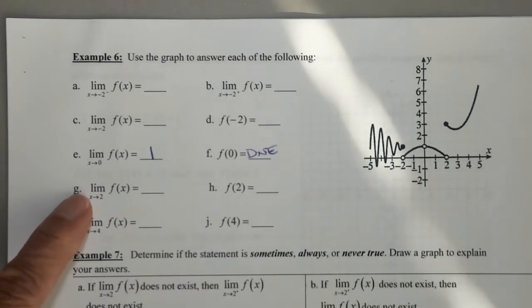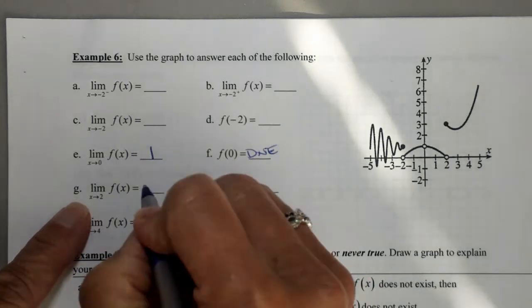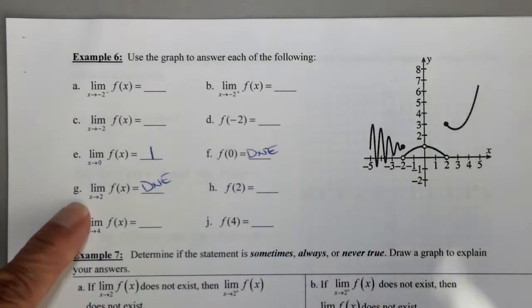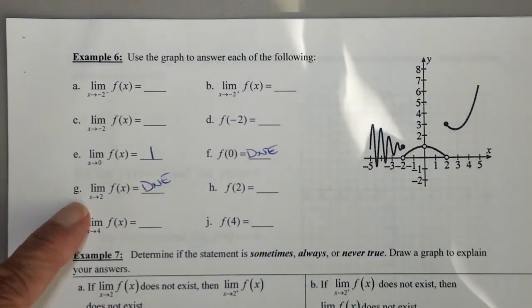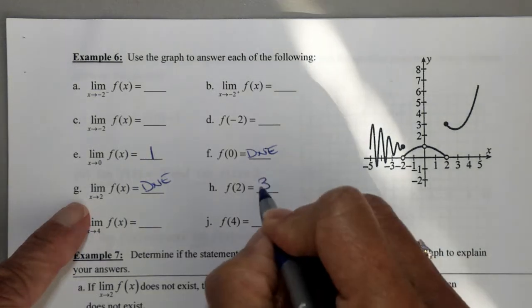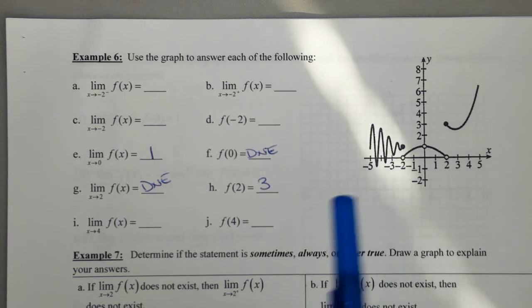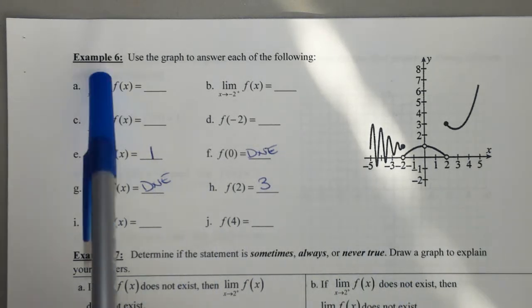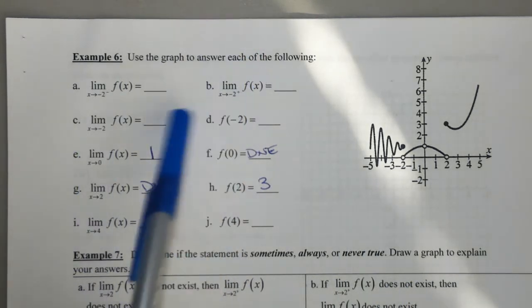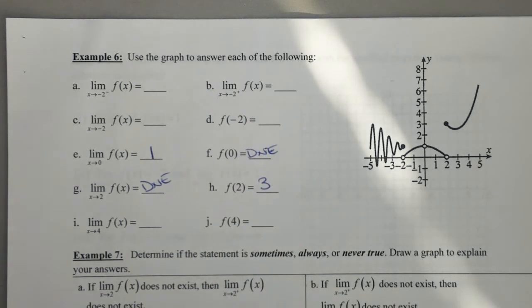So what about the limit as x approaches 2? It does not exist. But what about f of 2? It is 3. Nice. Questions on this? You guys have evaluated some of these. We did this one and we did this one on the previous page, so there's no point in us doing it again.